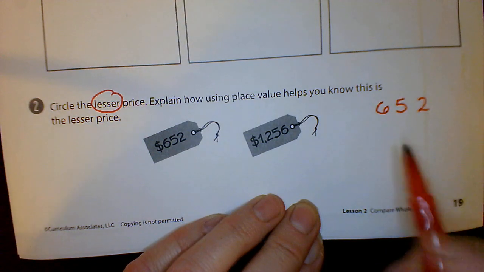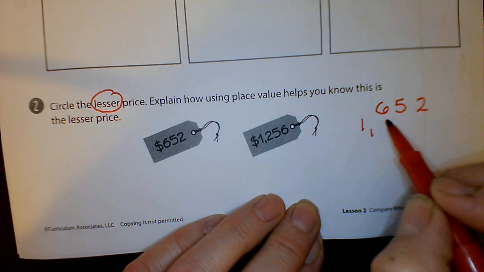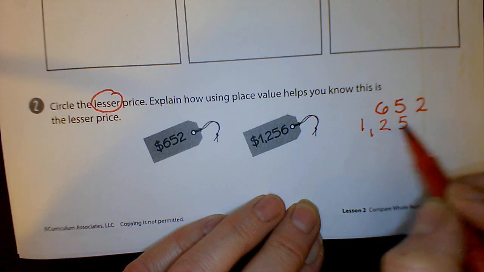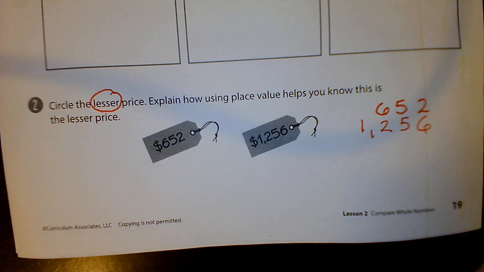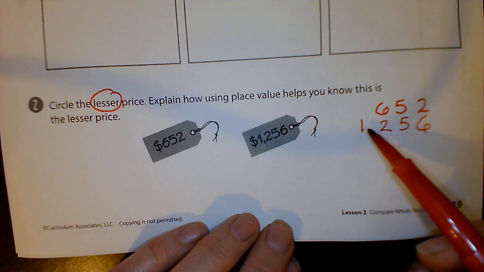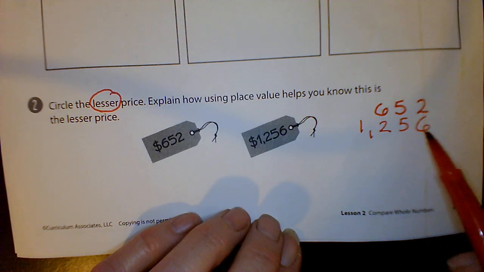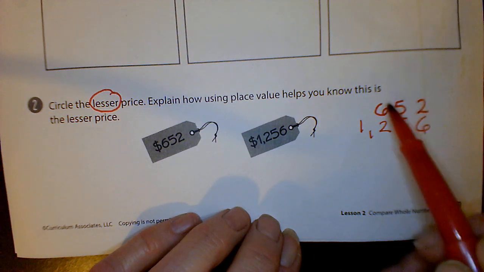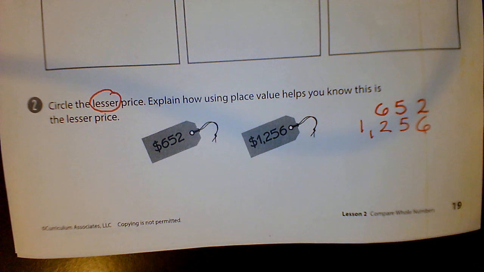And then you have to be very careful that you line them up properly. I'm going to put 1,256. Now I can compare these. And remember, when we're comparing two numbers, we always start on the left side, the furthest left that we can go. So again, I had to line them up based on the ones, the tens, the hundreds, and the thousands, but now I can go ahead and compare them starting on the left.